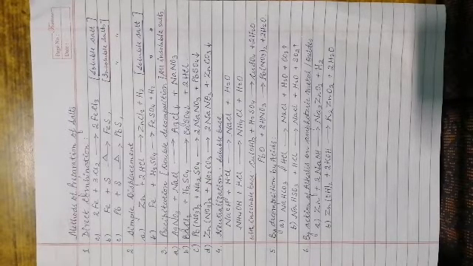For instance, silver nitrate solution, when reacted with sodium chloride solution, gives you a white precipitate of silver chloride and a clear solution of sodium nitrate. The second one, barium chloride solution, when reacted with dilute sulfuric acid, gives you a white precipitate which is insoluble, and that is barium sulfate and hydrochloric acid.